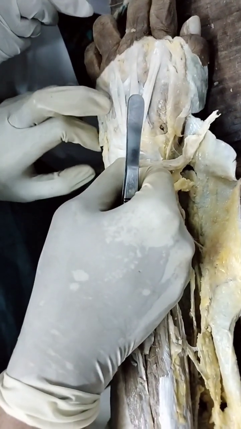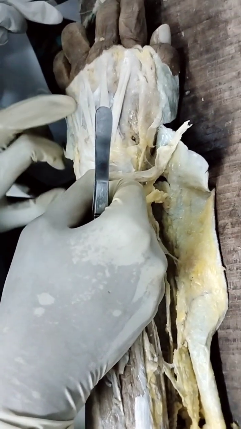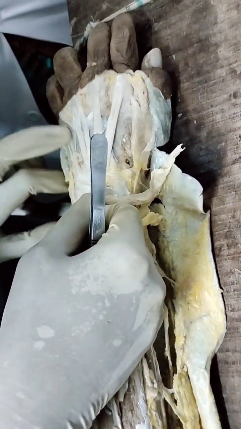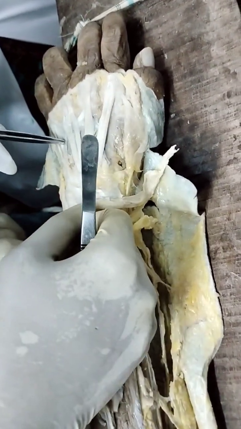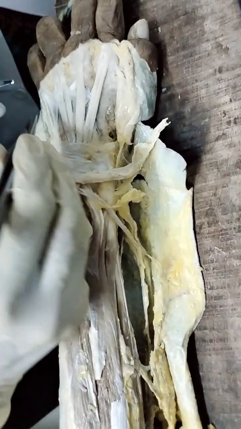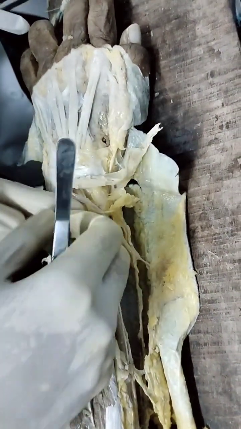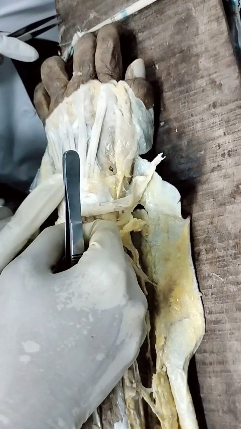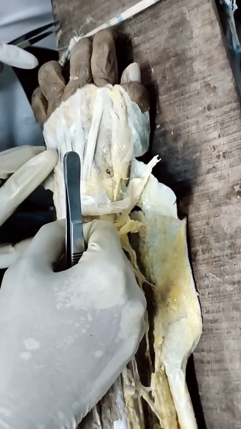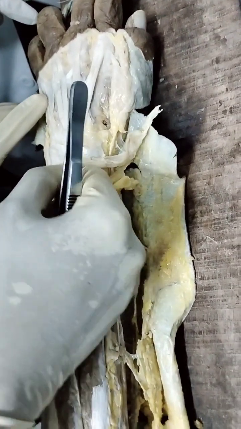Probably this is some other fascia, but this is the tendon. It will not divide like this. This is not a tendon; I have to dissect and see. I will dissect and tell you tomorrow. First of all, we will consider only this tendon as the digiti minimi tendon.